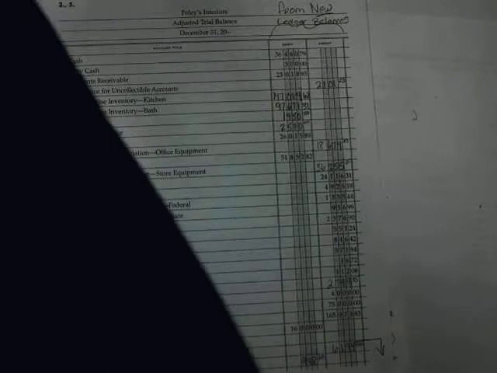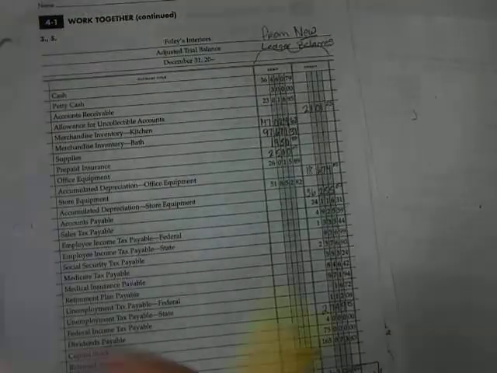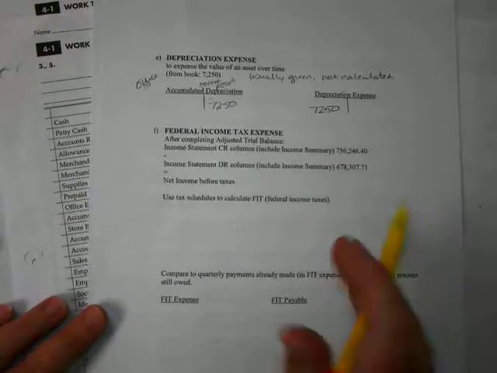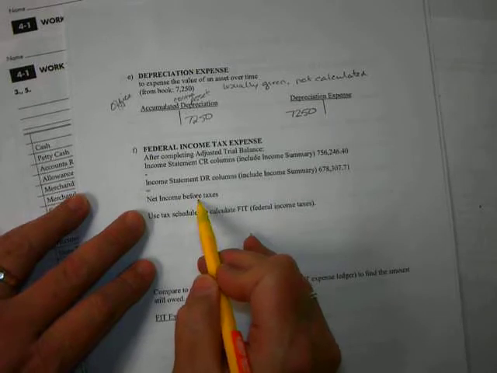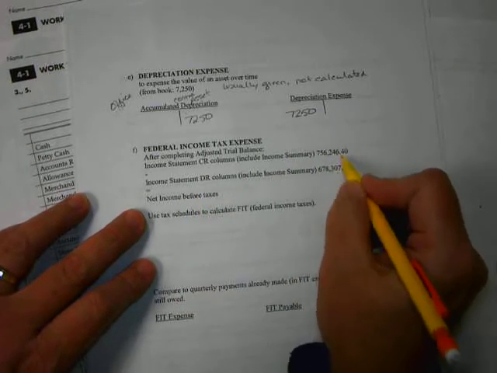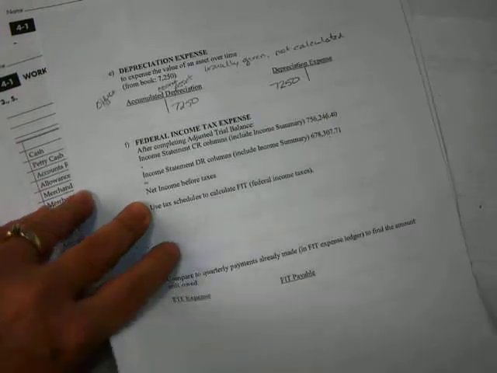And then I guess also we can go back to our notes page and finish this little page out. Okay, net income before taxes. Okay, these were the balances I believe that I gave you.